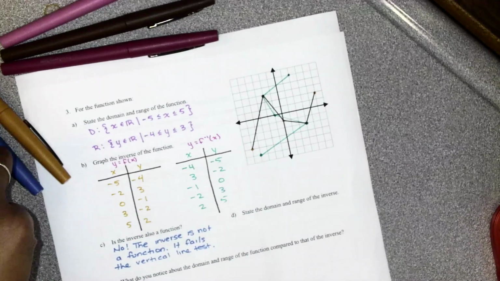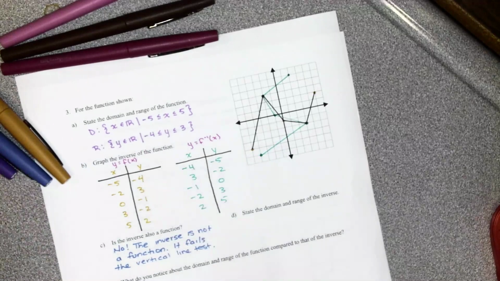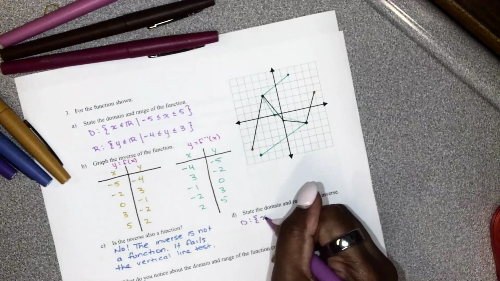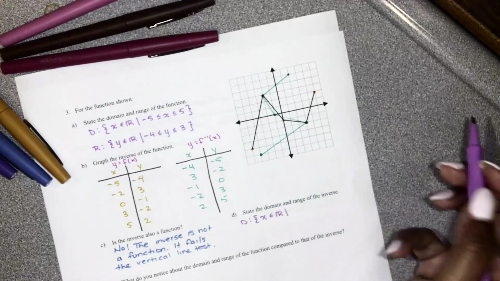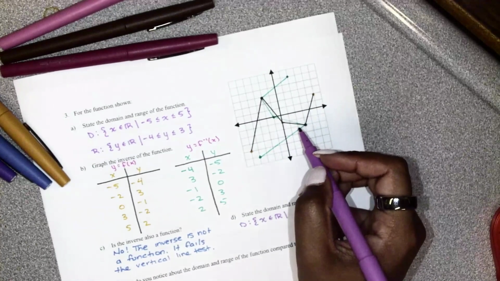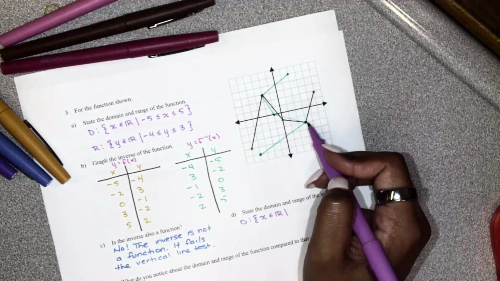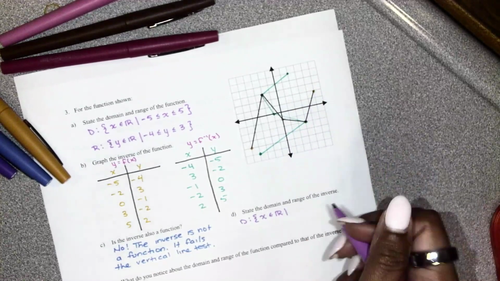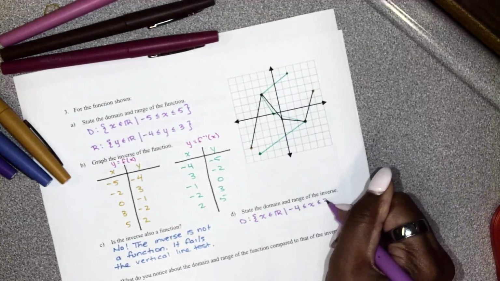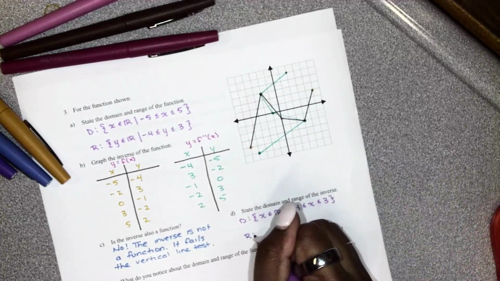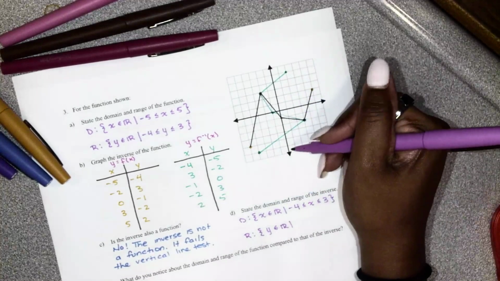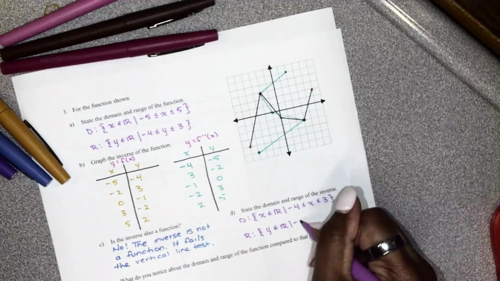Okay, now we are going to state the domain and range of the inverse. So we do domain, x belongs to the real set of numbers such that, and the lowest point that I hit for x is negative 4. And the highest point that I'll ever hit is positive 3. So I say x has to be greater than or equal to negative 4, less than or equal to 3. And for your range, I look and I say, okay, the lowest point I'll ever hit is negative 5, highest point is 5.